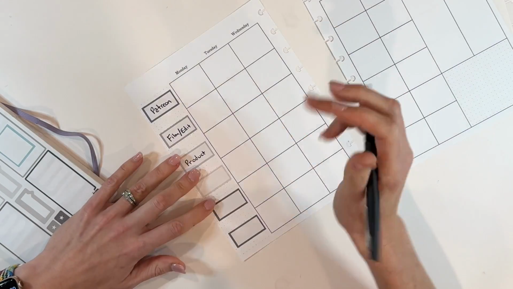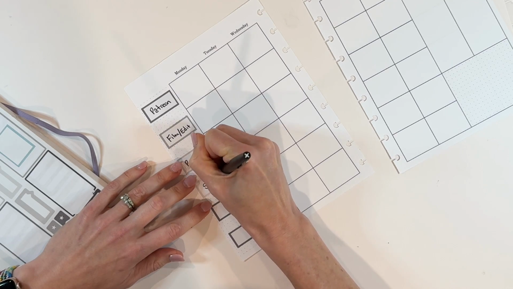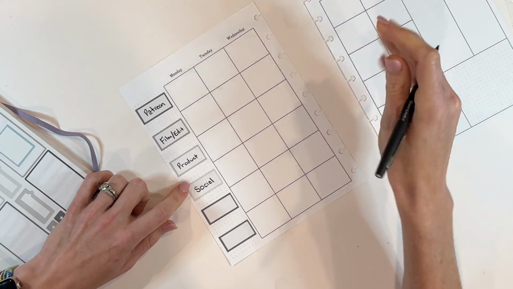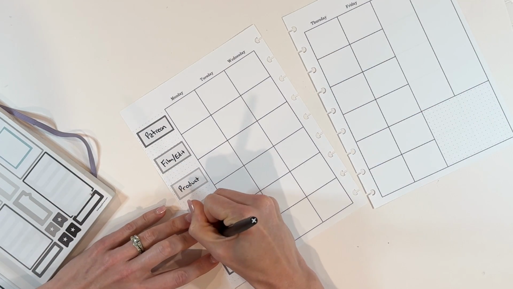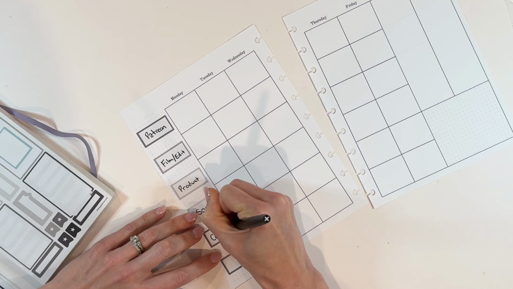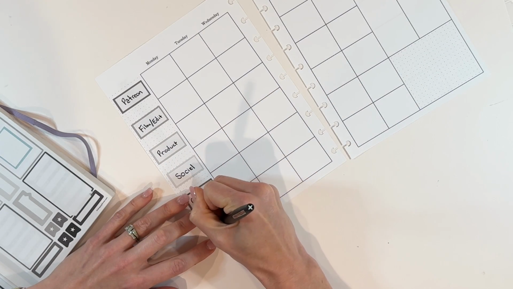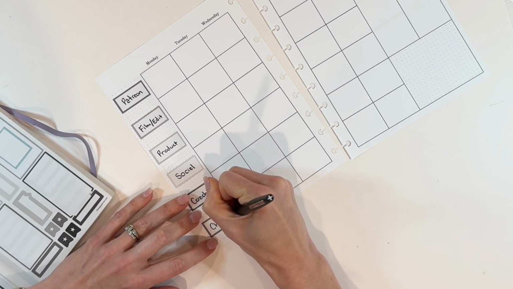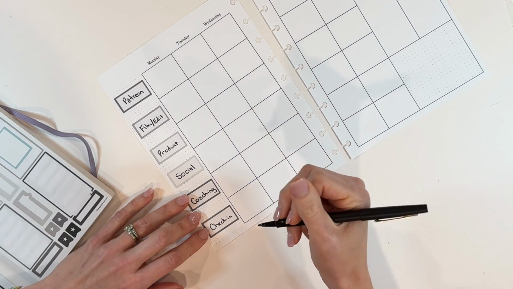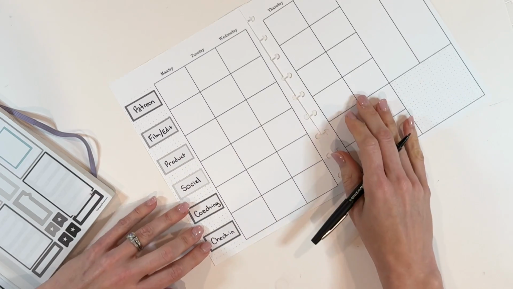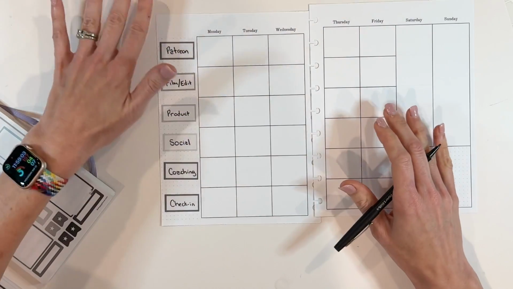Then I have this one, I put social. So this is when I have specific posts. This is also where I write release dates and things like that for different companies, coaching. And then I also have check-in. For me, check-in means, did I check in on YouTube comments and Facebook comments and IG comments on a particular day? That is how I organize it. You can label this in a million different ways.